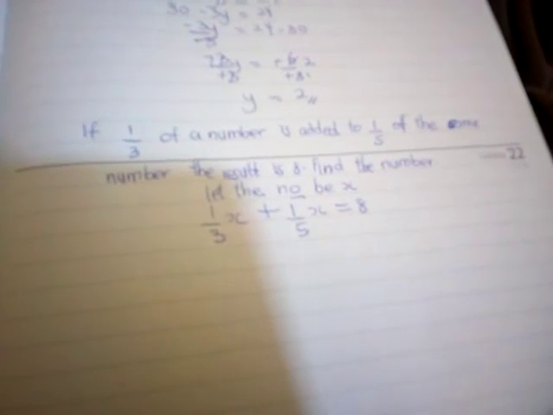So we've gotten this. We're going to solve for x. It's that simple. So we're going to solve, and you're going to get 15 to be the LCM, which is going to multiply each of the separate integers to give you x is equal to 15 when you simplify.